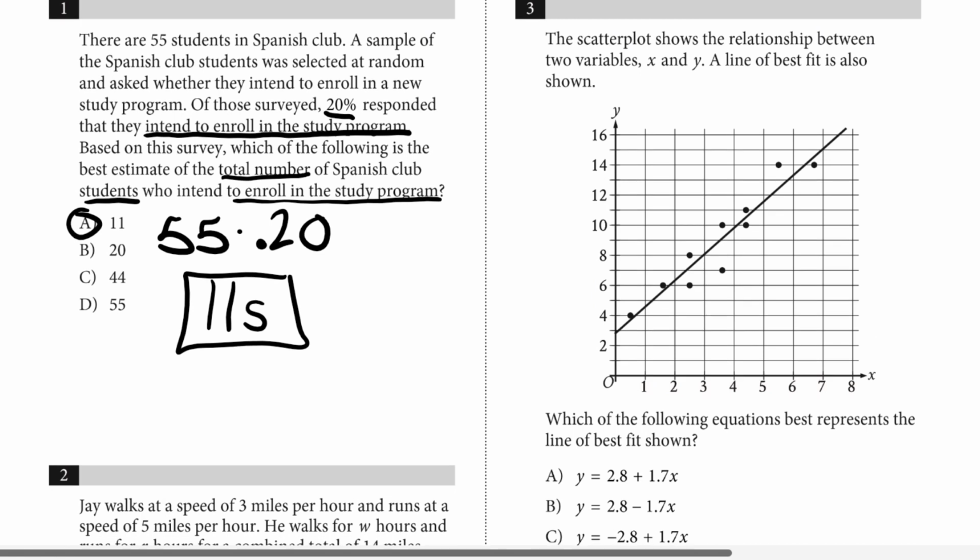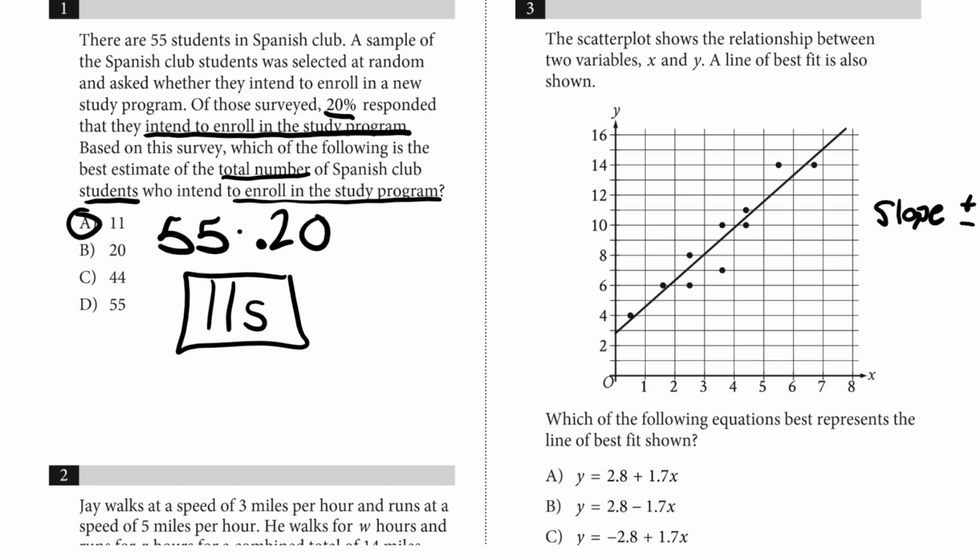The scatter plot shows the relationship between two variables x and y. The line of best fit is shown. There's two things to consider here. The slope, whether the slope is positive or negative, and whether the y-intercept is positive or negative.